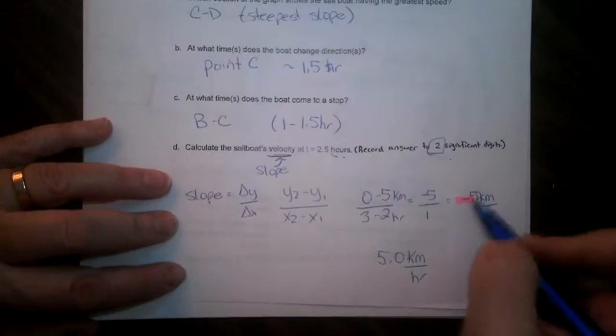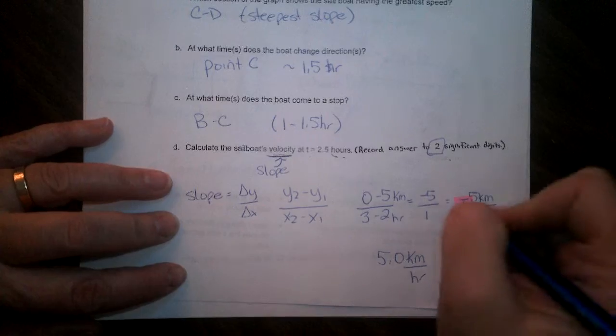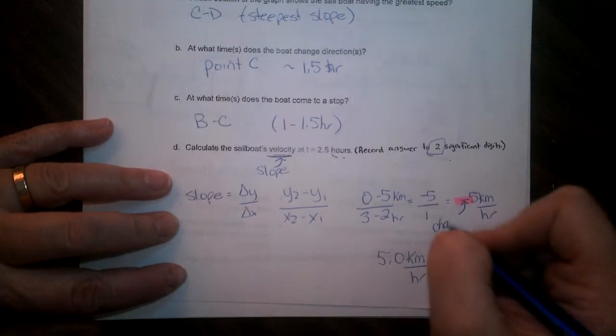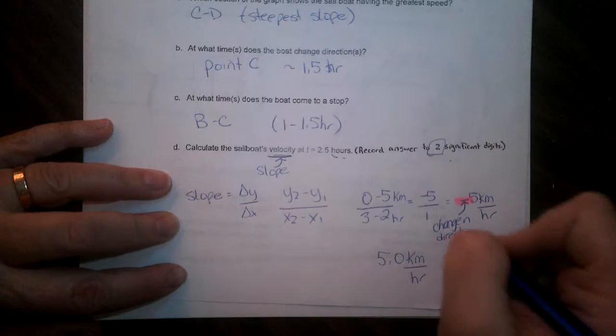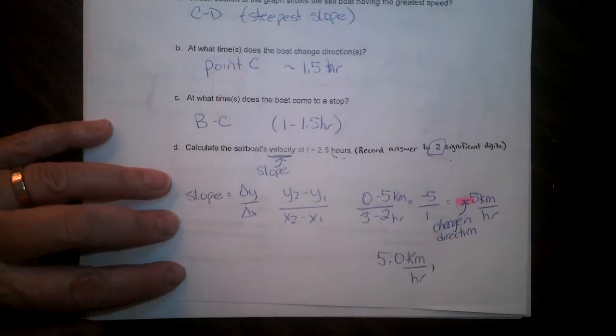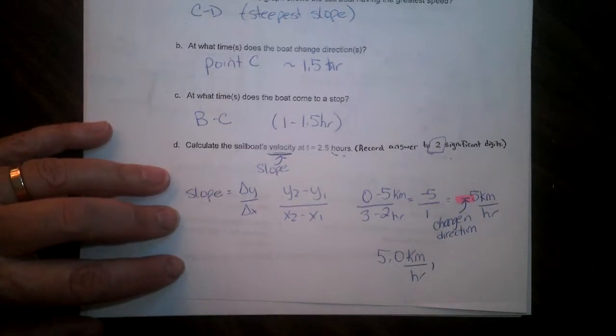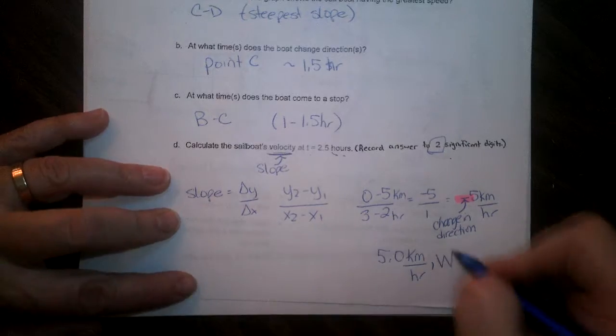If I have a negative value, this is a change in direction. So what direction is my sailboat going? West.